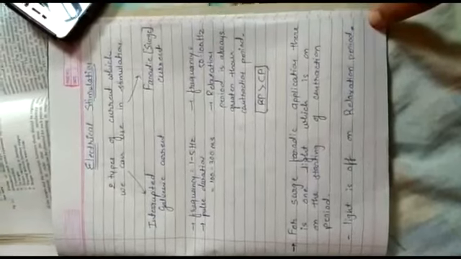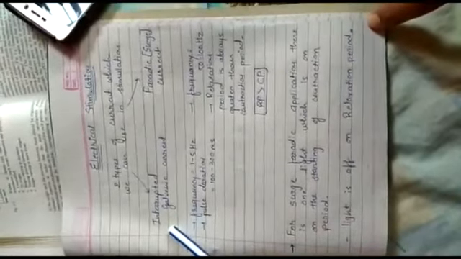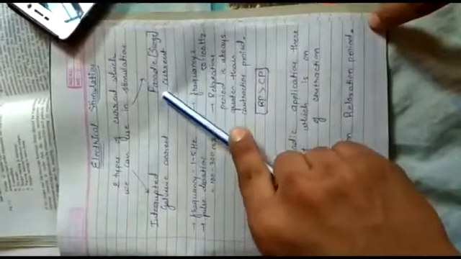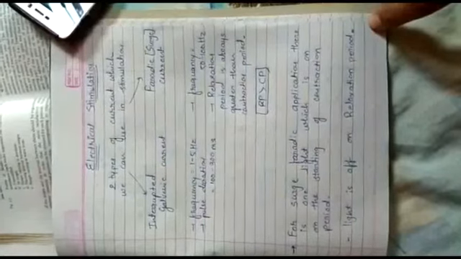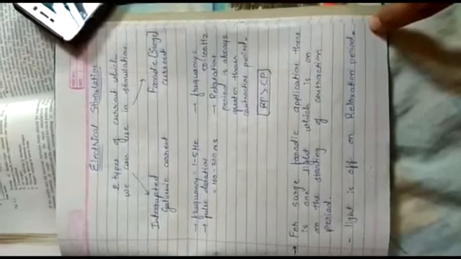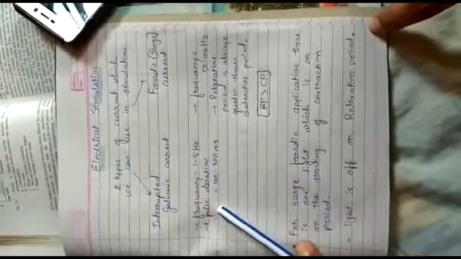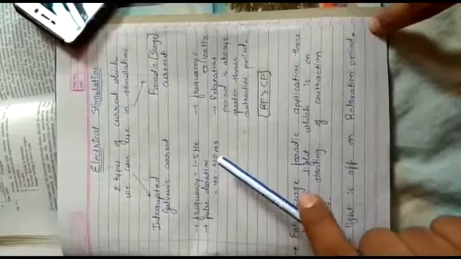In electrical stimulation, there are two types of current which we can use. First is interrupted galvanic current and second is Faradic surge current. In interrupted galvanic current, we can choose frequency and pulse duration. We can set frequency 1 to 5 Hz and pulse duration 100 to 300 milliseconds.